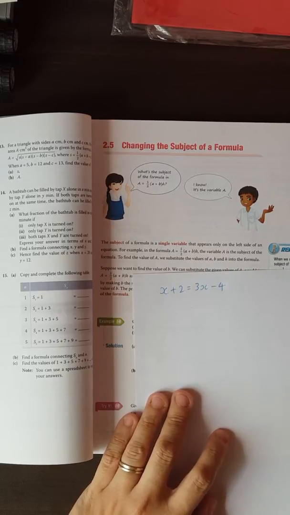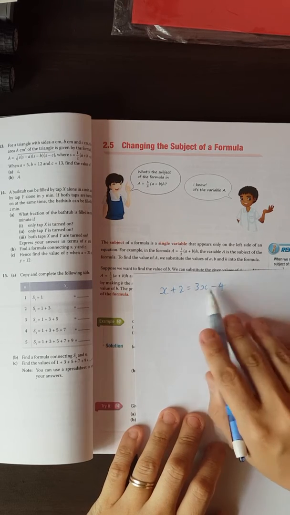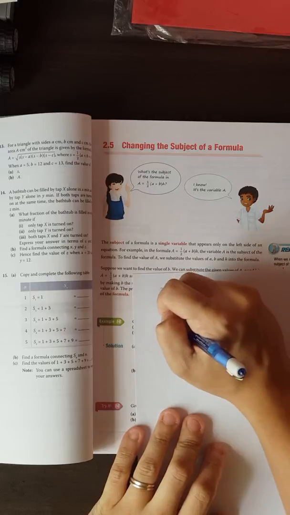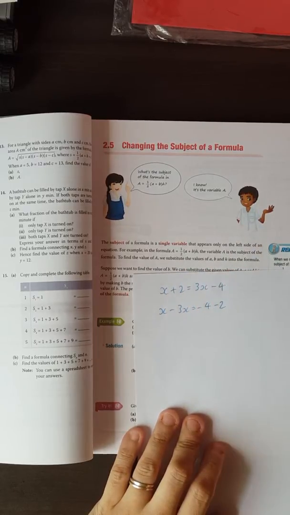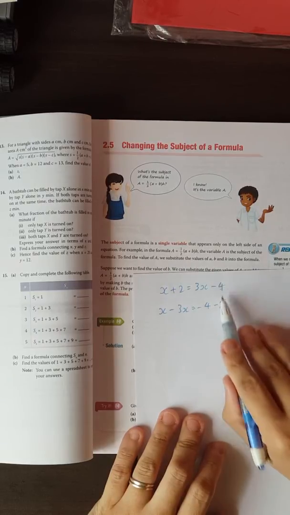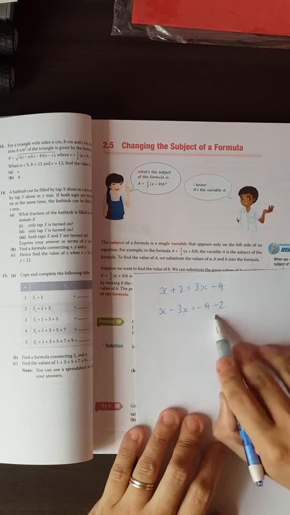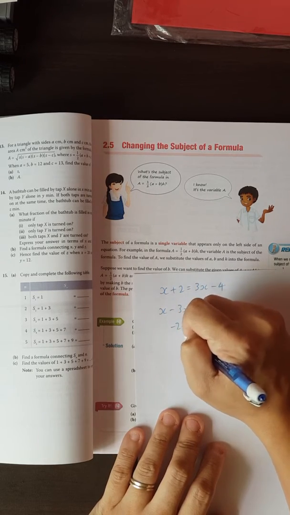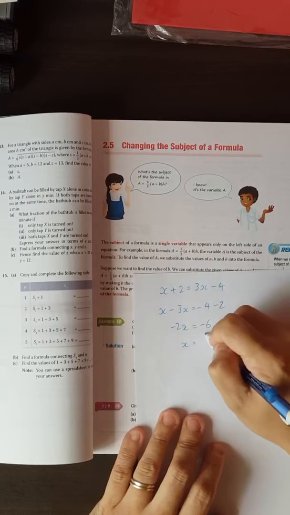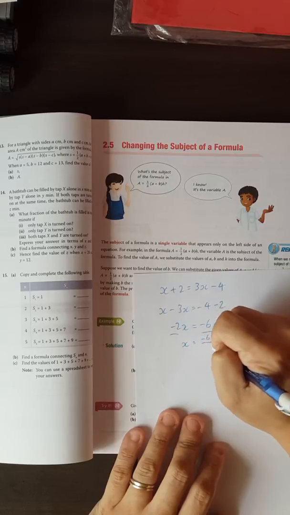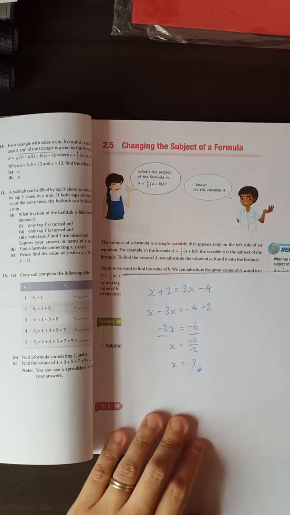For a linear equation, I want to solve for x. So in short, terms with x go to the left, terms without x go to the right. The positive 2 shifted over to the right gives me a negative 2. 3x shifted over to the left gives me a negative 3. After which I simplify. And lastly, I will have the number divided by the coefficient, and then I solve it. So it's as simple as that.